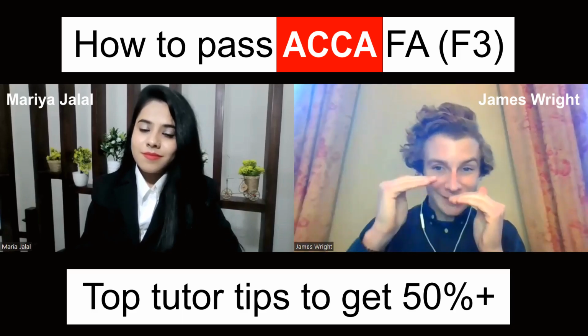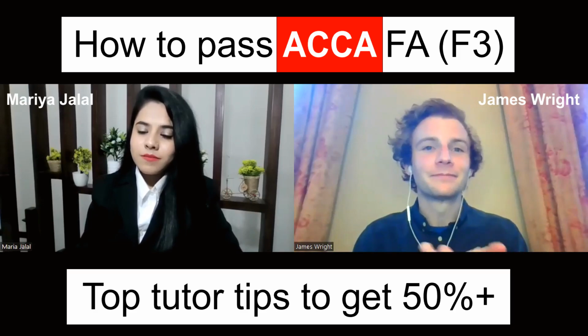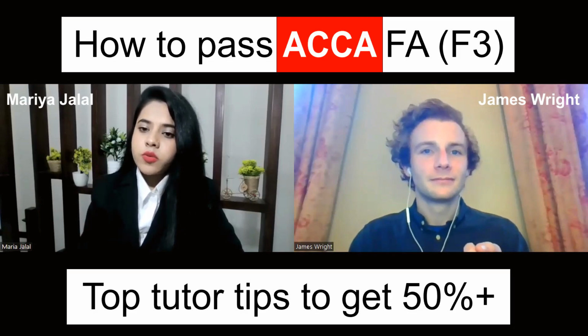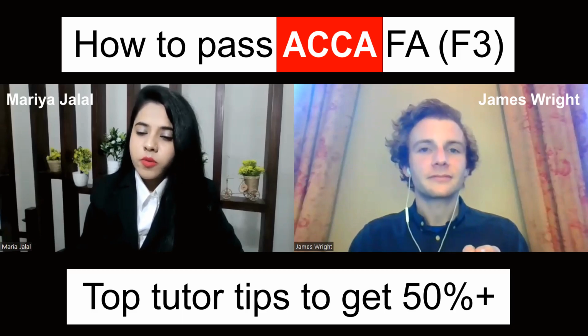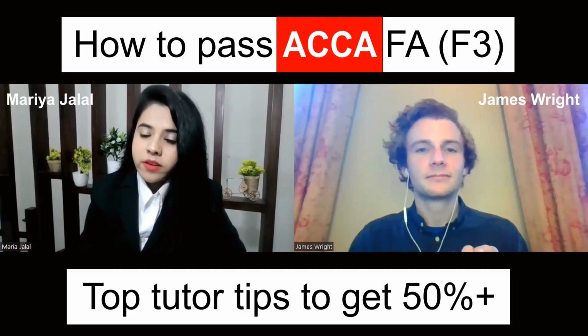All these little things are the marginal gains that are going to help you to get the 50 plus. Exactly, James. This is why most of the students failed in their first attempt, because they were just exploring the examination software on the exam day, and this is bad practice.